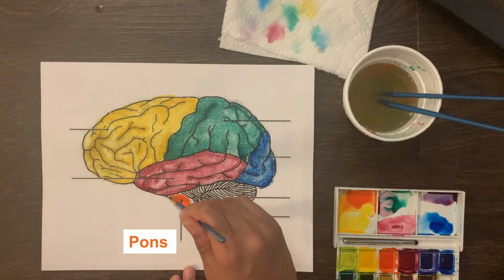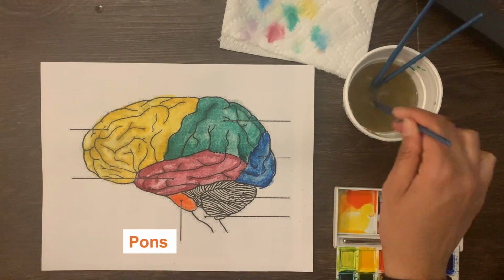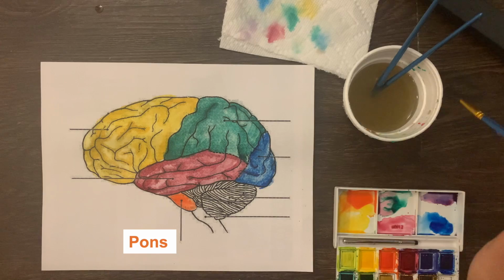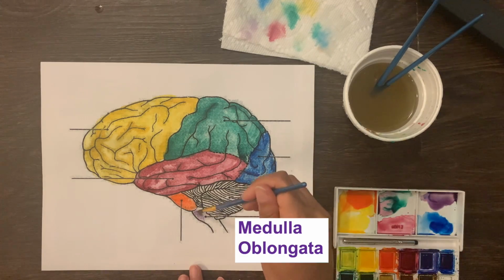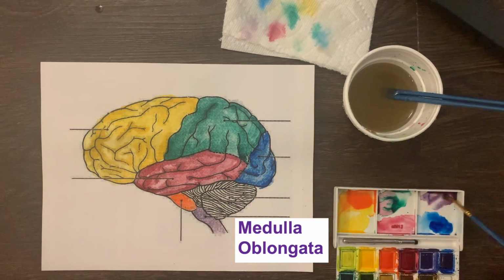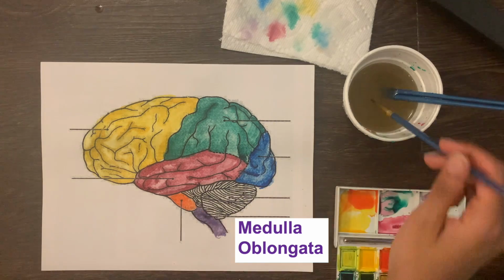There are 3 parts to the brainstem: the midbrain, which isn't shown here, the pons, and the medulla oblongata. Each of these has a specific role to allow the brainstem to function properly.